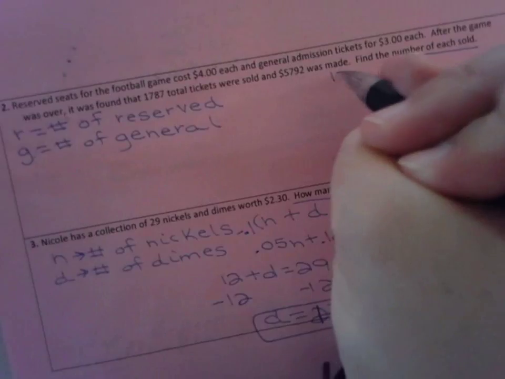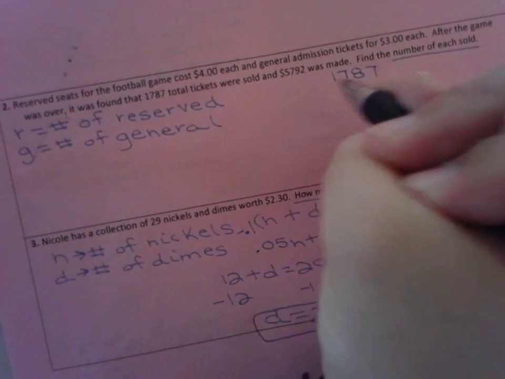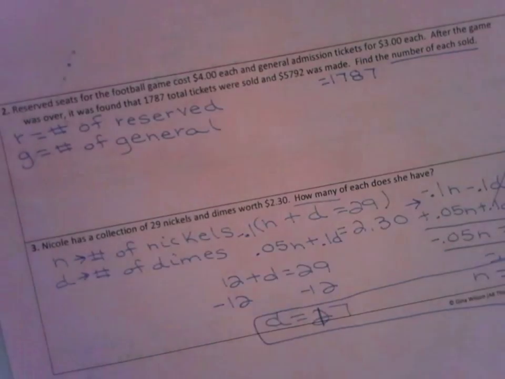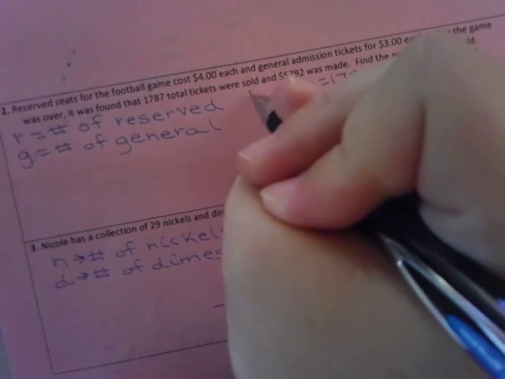1,787. What does 1,787 represent? Sold tickets. The total number of tickets sold. So how do I represent the total number of tickets sold? Perfect. It is R plus G.